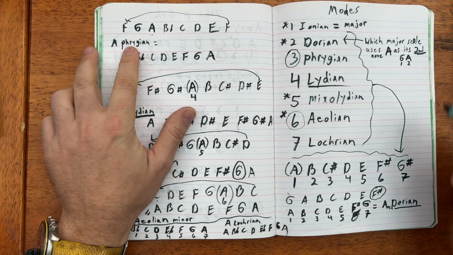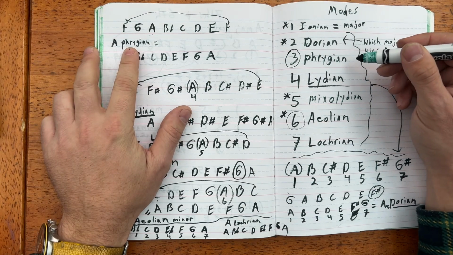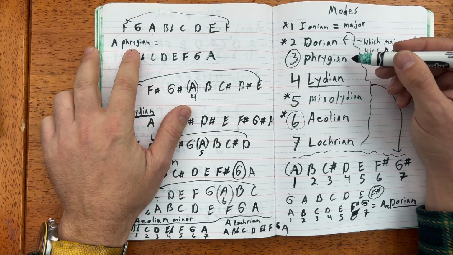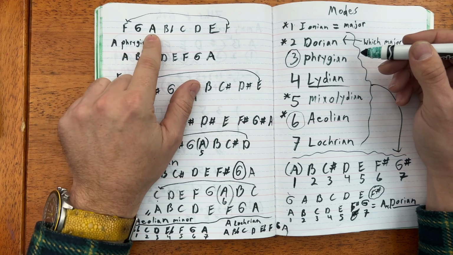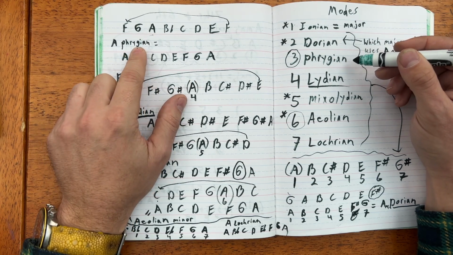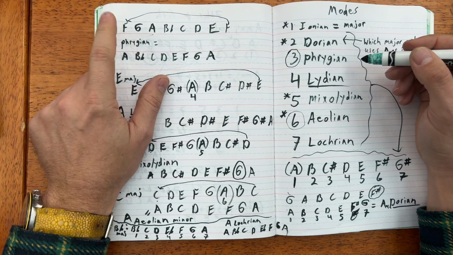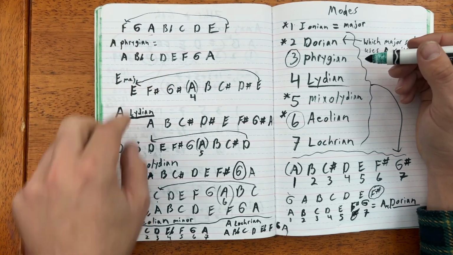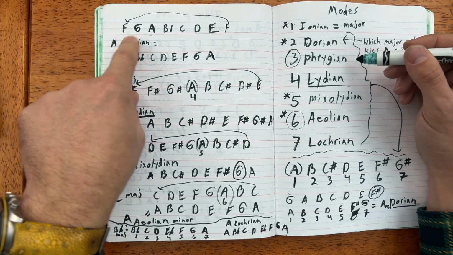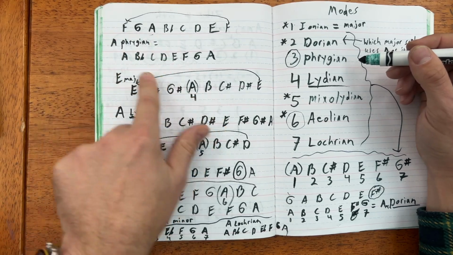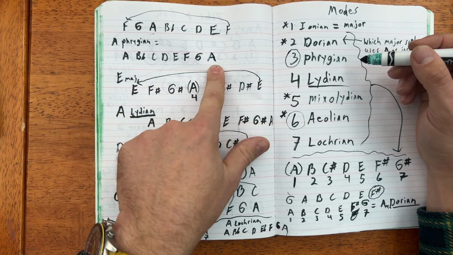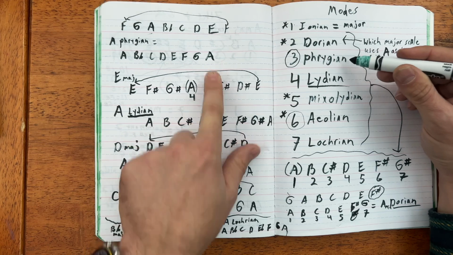If you want to play in A Phrygian mode, just to hear how that sounds, so weird, but fun, start on an A, and you've learned an F scale, okay? Just start on the A note in the F scale and play through back to A, and that'll be Phrygian.